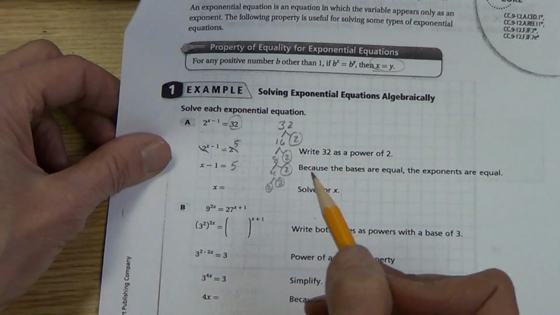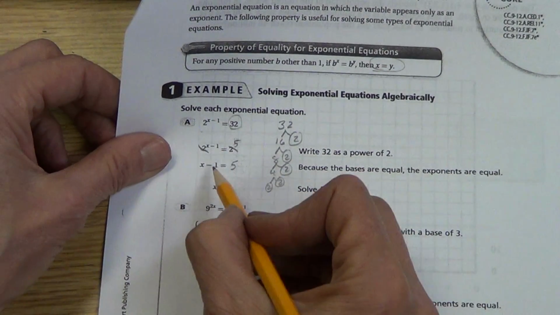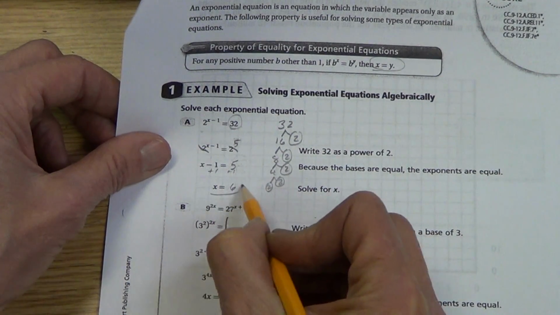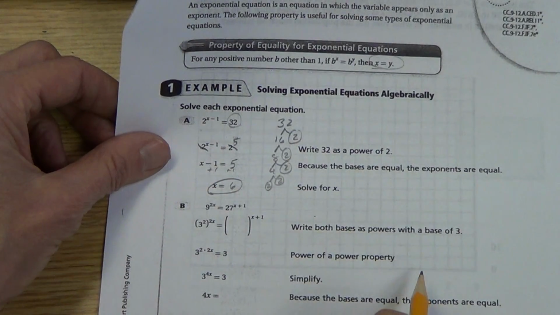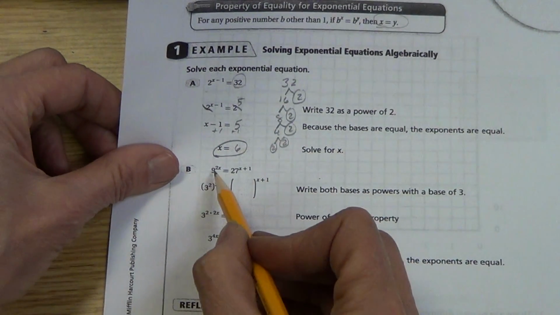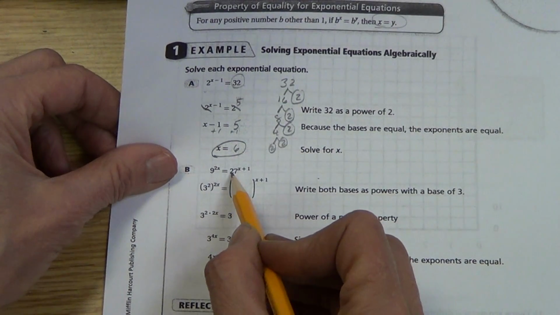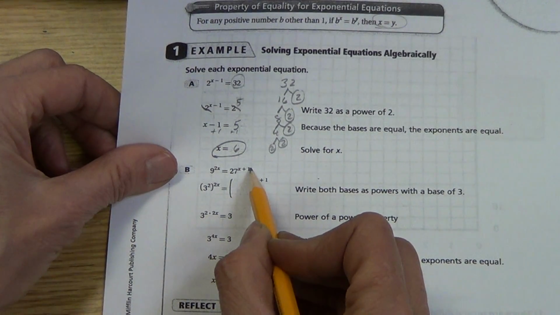And it really should make sense. Come see me if it doesn't. Now we just solve for x, add 1 to each side. We get x equals 6. Okay? Now we have 9 to the 2x. We have 27 to the x plus 1.